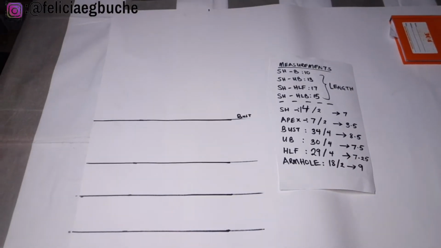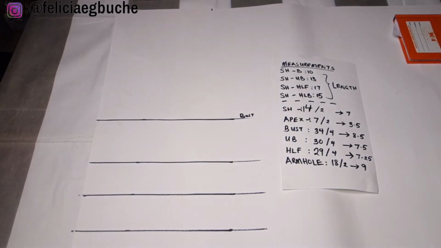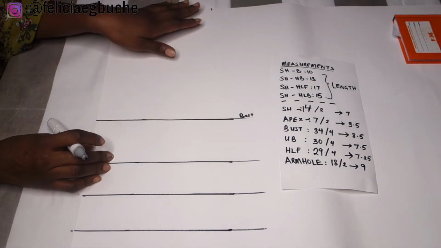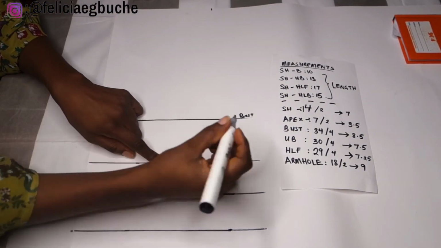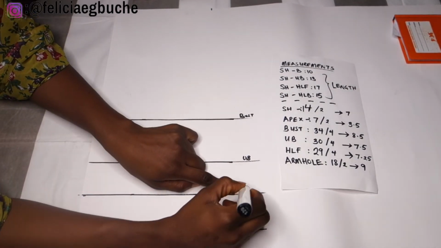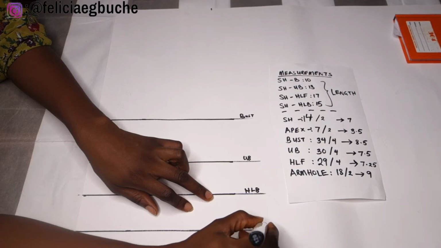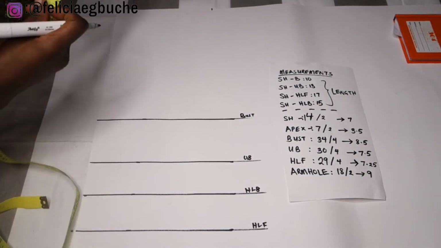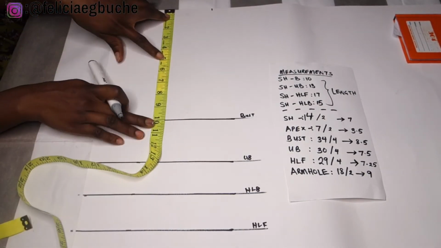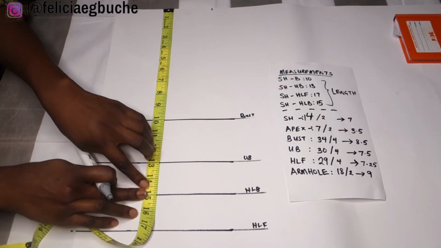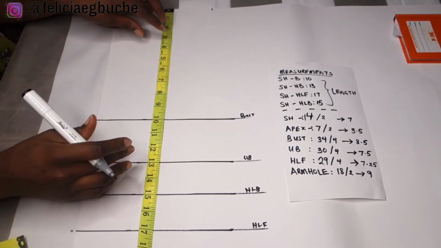Okay, so now I'm going to be working on the back bodice block. I have already gone ahead to mark all the length lines, and in this one in particular, I have already marked the shoulder to the half length back as well. So I have 4 lines, unlike in the front one which I had just had the 3 lines. Okay, so here we're going to be using the half length back measurements.